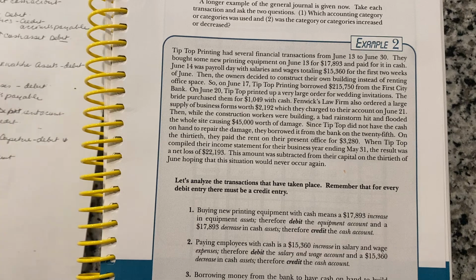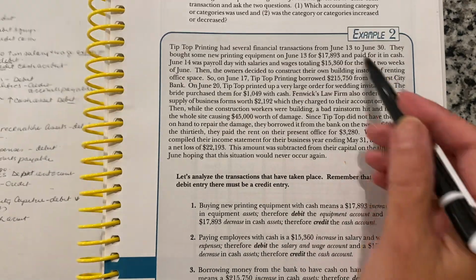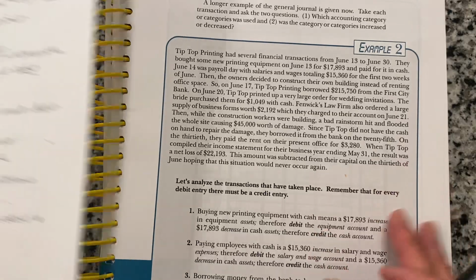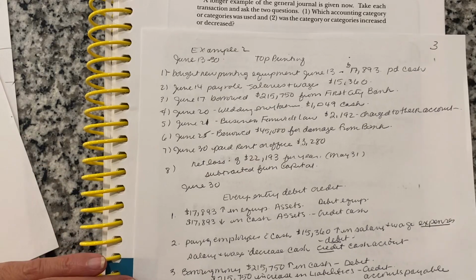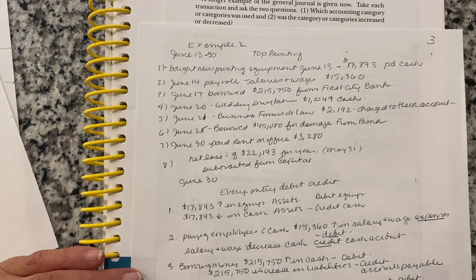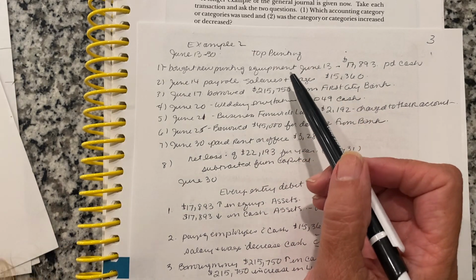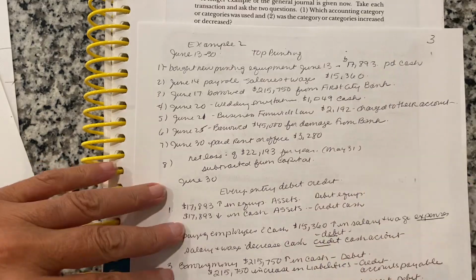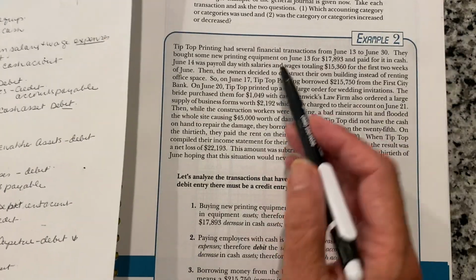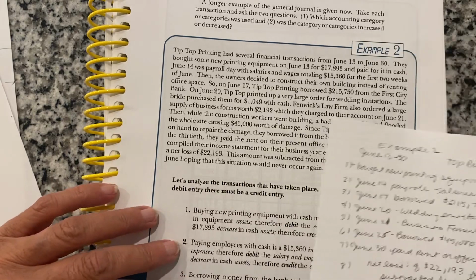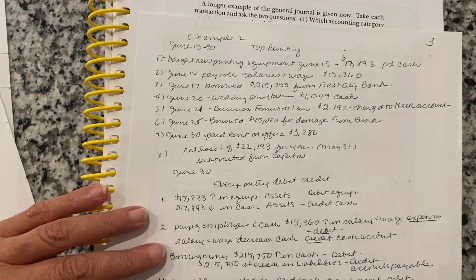So example 2. So I wrote all of these things in a different way. So it looked like a big paragraph. You had to write each thing out. So I, first of all, wrote everything out. So this is your example. So if you can read my writing here, I kind of wrote it quickly here. You put at the top, printing. So you're going to know this is going to be Tip Top Printing. It had several financial transactions, and you can read it there.